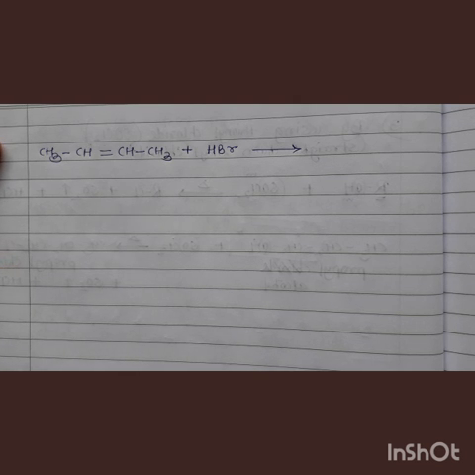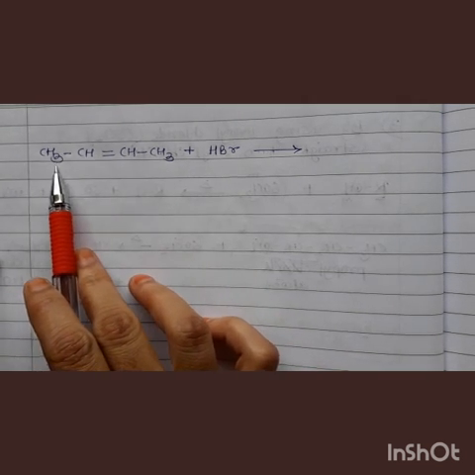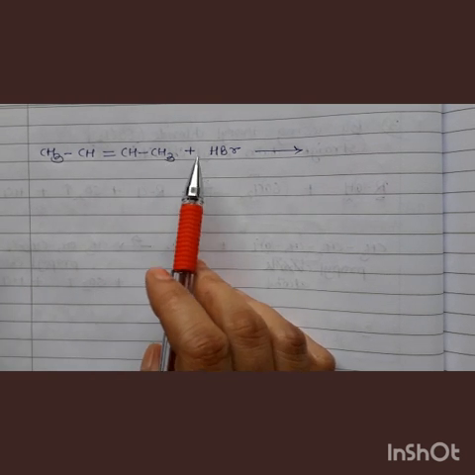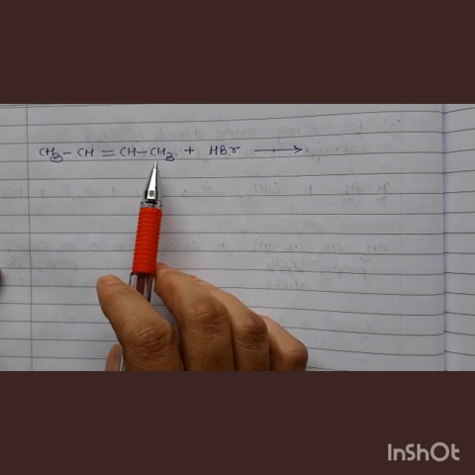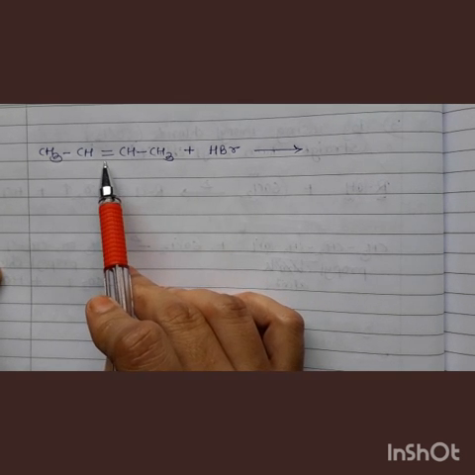Here I have taken one more symmetrical alkene: CH3, CH, CH, CH3. How many carbon atoms are there? Four are there. So the parent alkane is butane, but here a double bond is there, so it is butene. Let us write the name of this compound.